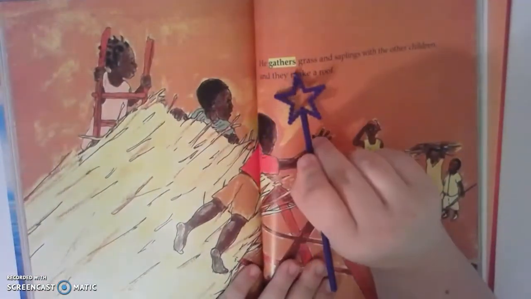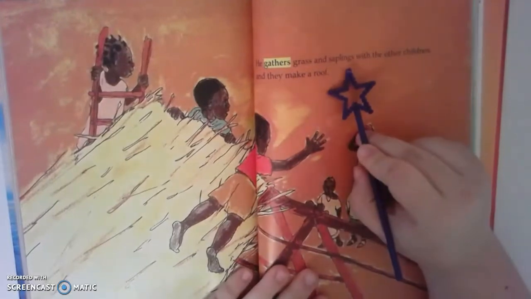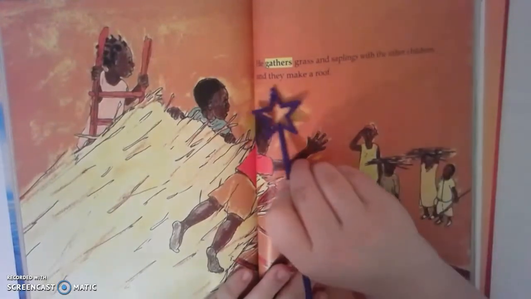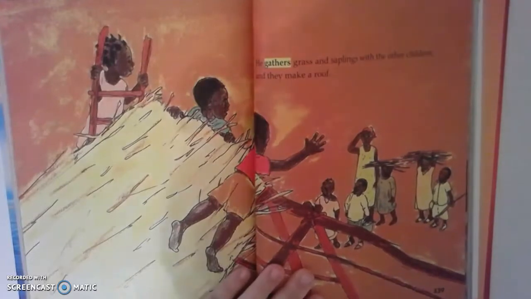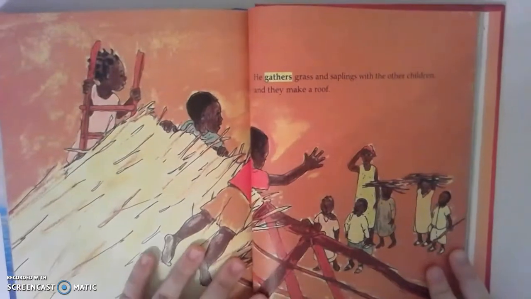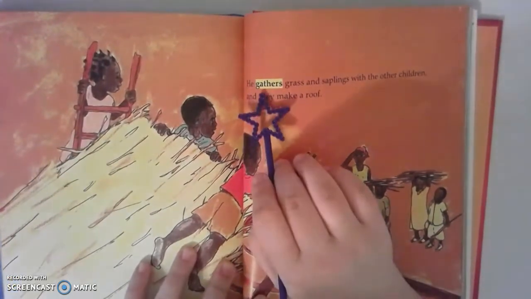He gathers grass and saplings with the other children, and they make a roof. I think Ziggy is not awake quite yet because he's making it blurry. There we go. There's another one of our vocabulary words for this week.